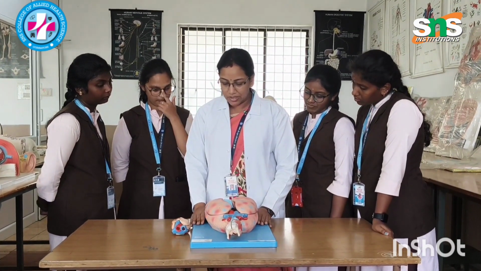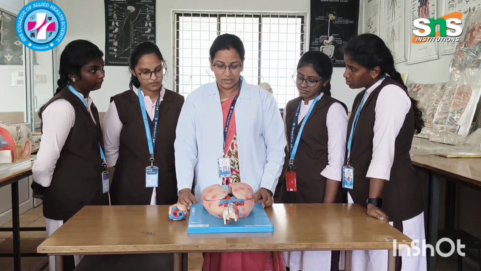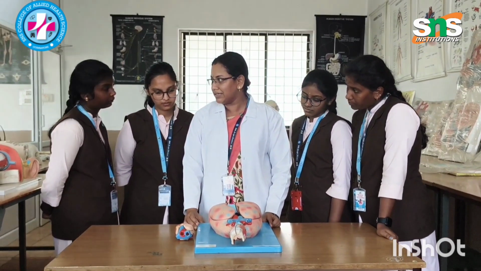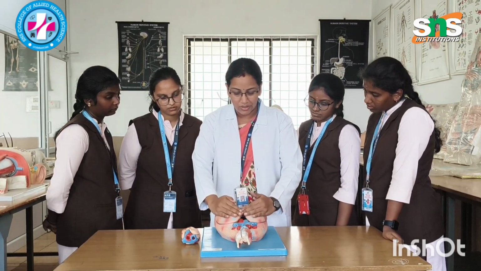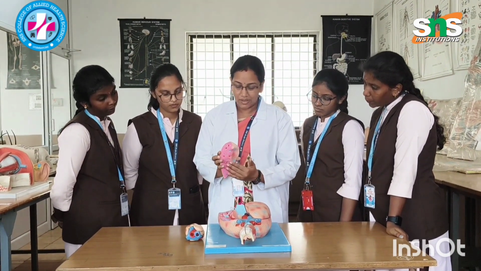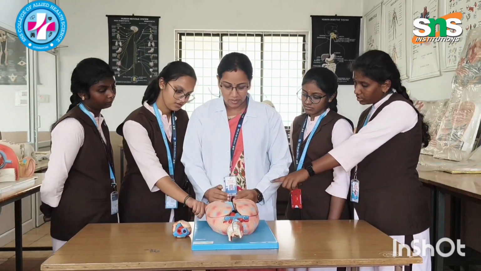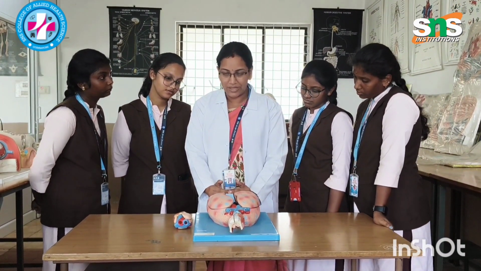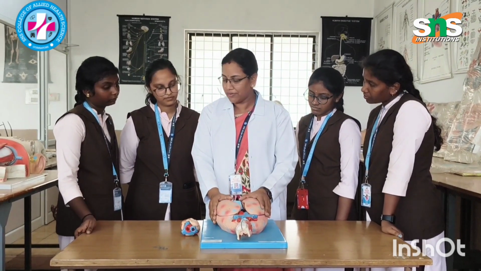Okay. What are the borders? How many borders are there? Three borders. What are they? Anterior, posterior and inferior borders. This is called the anterior border and this is called the posterior border. Which one is the inferior border? This. The diaphragmatic surface is called the inferior border. These are the surfaces of the lungs.